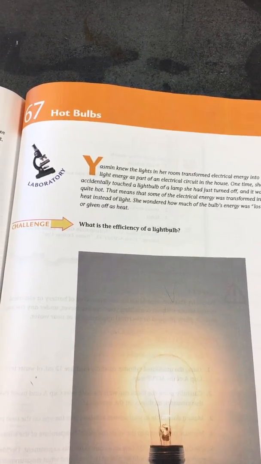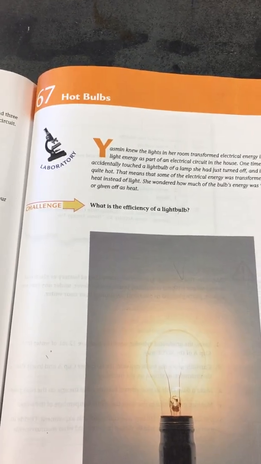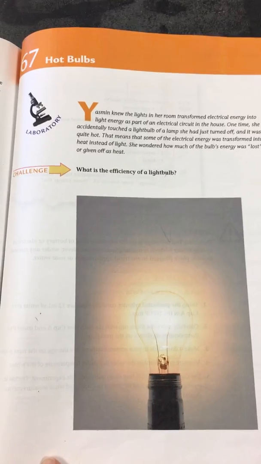Lab number 67, hot bulbs. In today's lab, we are going to see what our challenge question is. What is the efficiency of a light bulb?